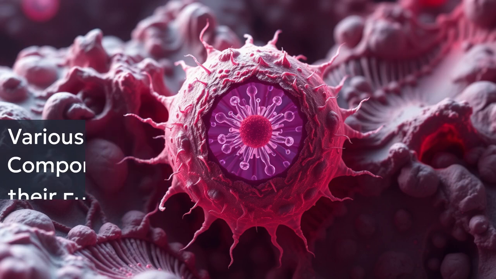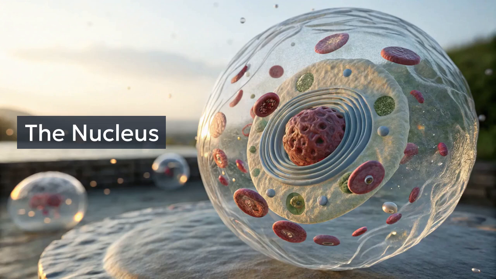Now we'll start with the nucleus. The nucleus is present in both plant and animal cells. The nucleus controls all life activities of the cell, and it also stores hereditary information. It contains the DNA. That's why it stores hereditary information.